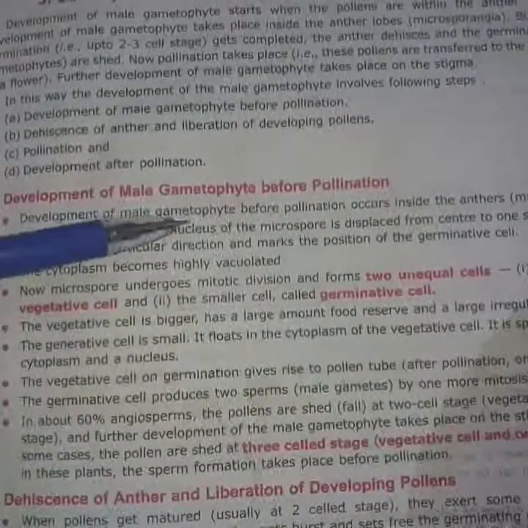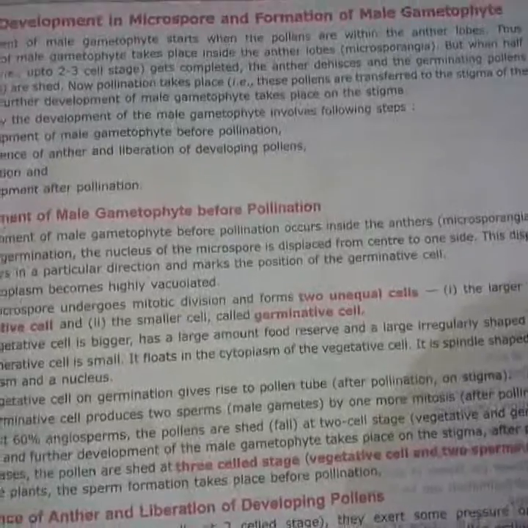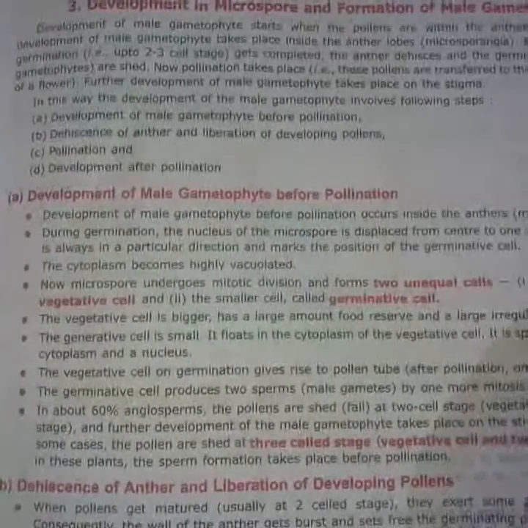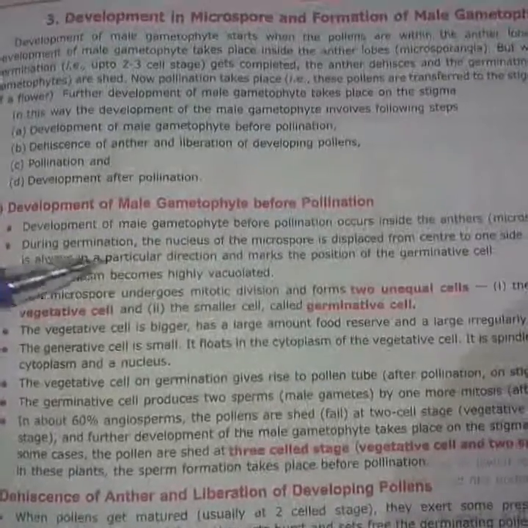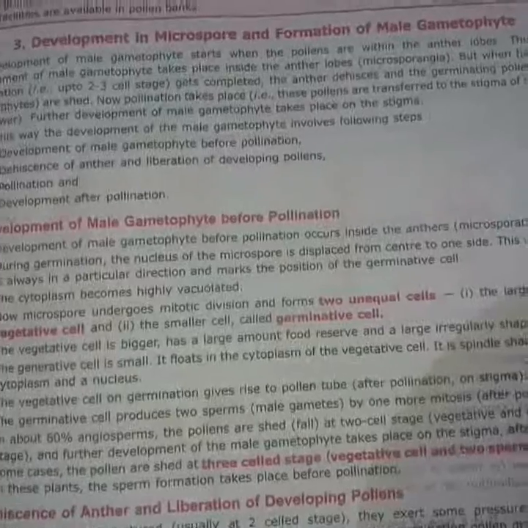Development of male gametophyte before pollination occurs inside the anther or microsporangia. During germination, the nucleus of the microspore is displaced from the center to one side.